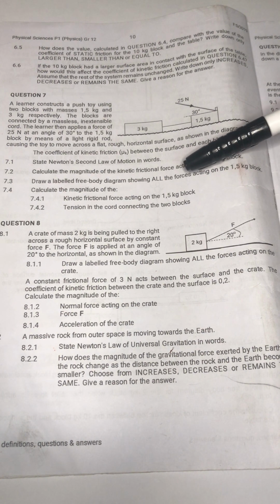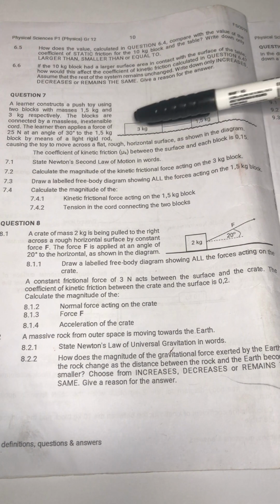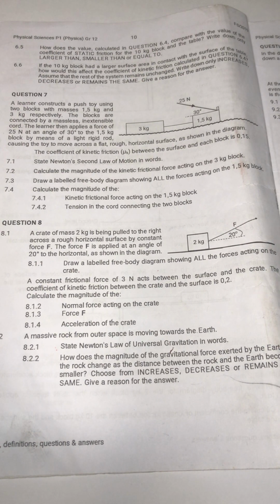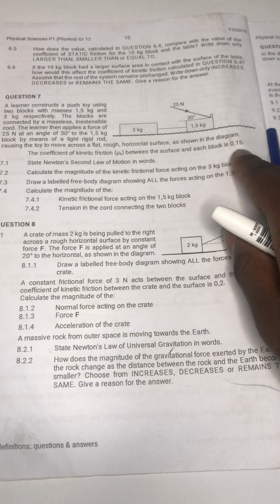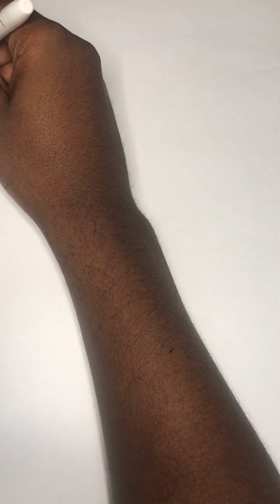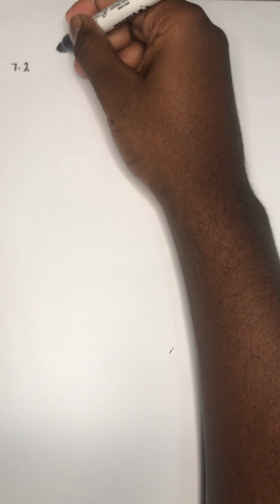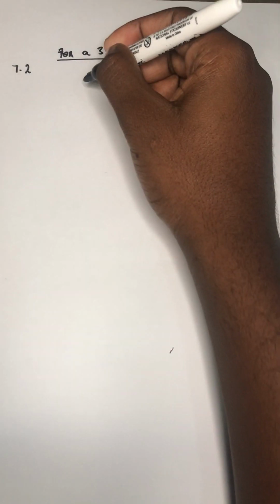So we want the frictional force acting on the 3 kg block, and we know that the coefficient is 0.15. So for a 3 kg block.